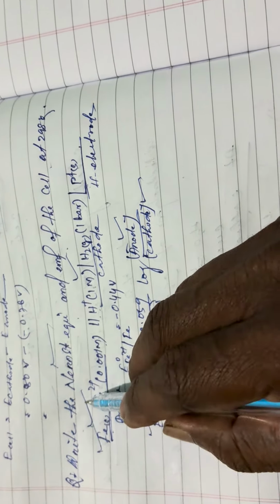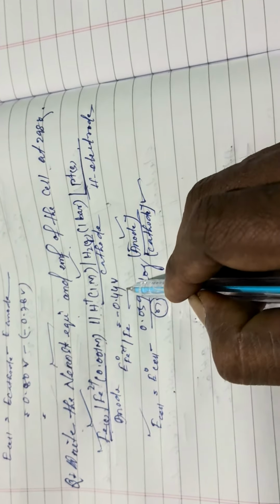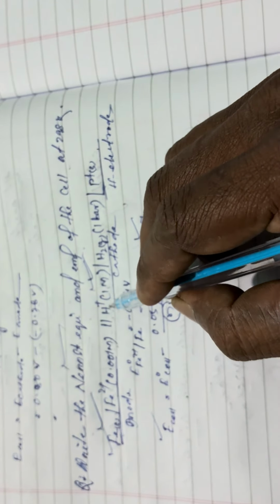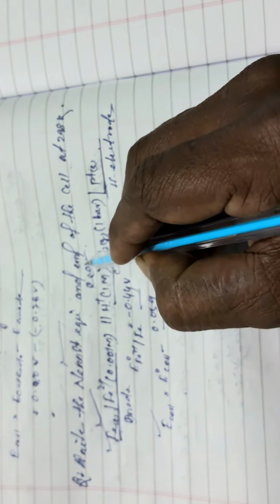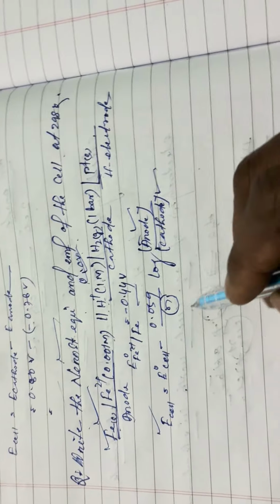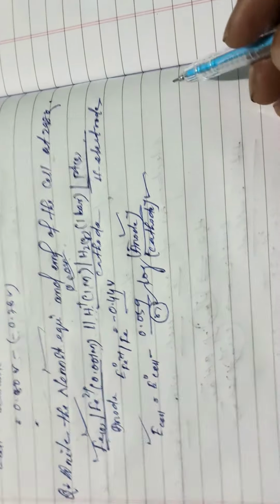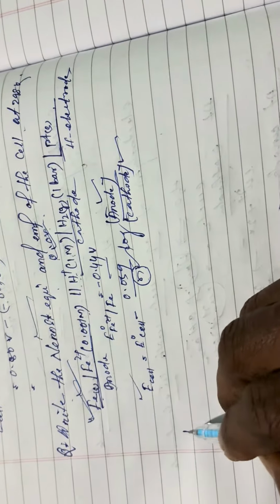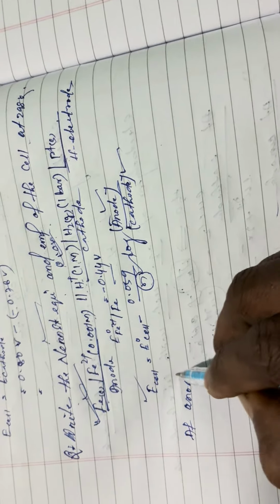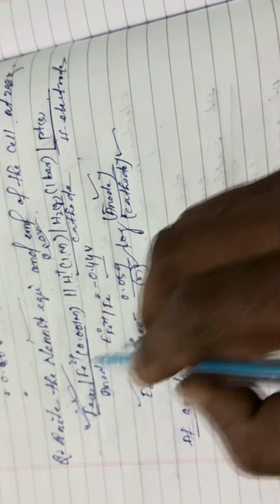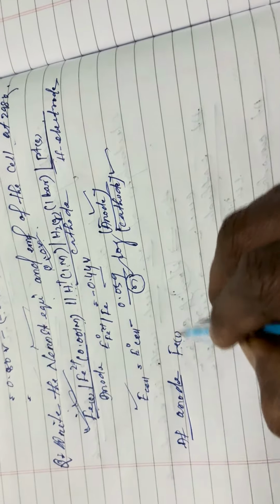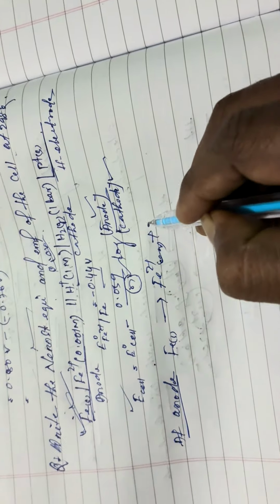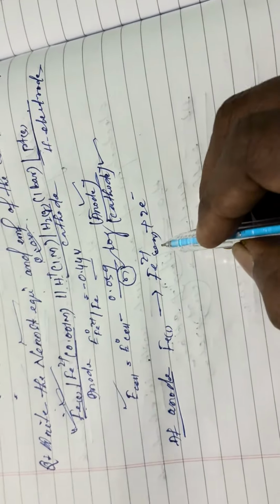This is the anode, whose potential is given below, and this is the cathode, whose potential, you know very well, for hydrogen is 0.0 volt. So we have to determine the value of n. How do we determine it? If this is the anode, what reaction will take place at the anode? At the anode, iron solid gives Fe2+ aqueous plus 2 electrons. That means oxidation takes place.